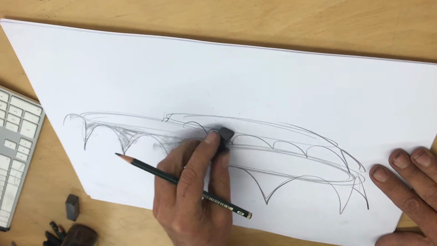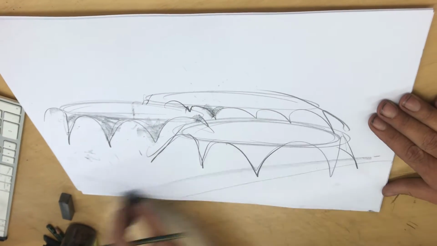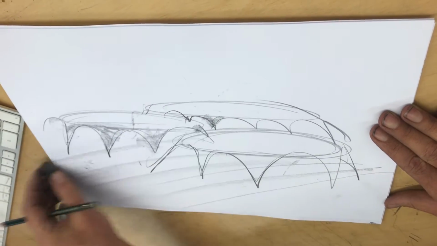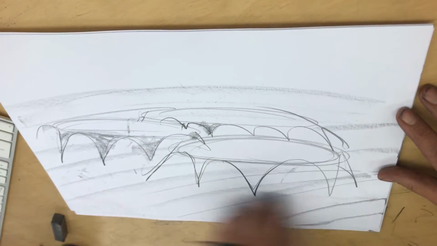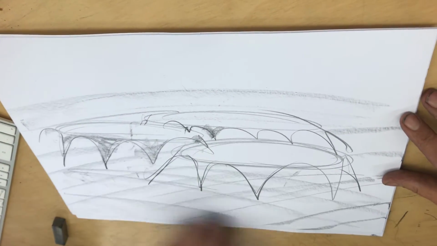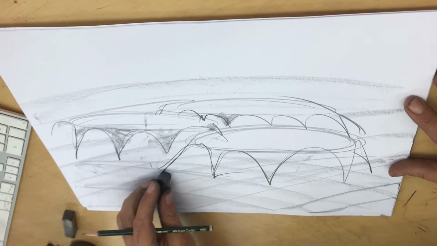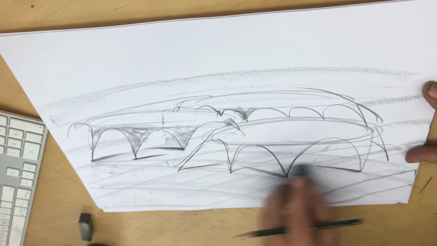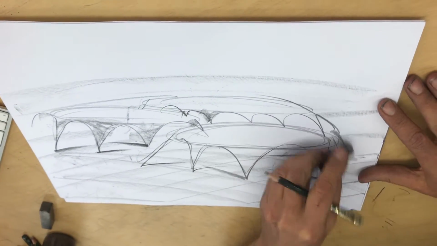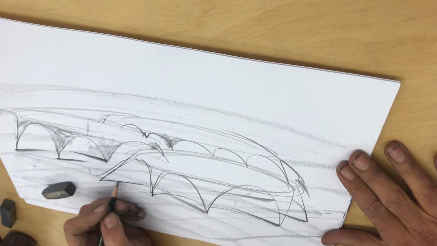I'm building it up, and then I put it in a context of perspective for now, to understand a little bit. And it's daytime, okay? So let's say it's 12 o'clock, so the shadow is under the object.